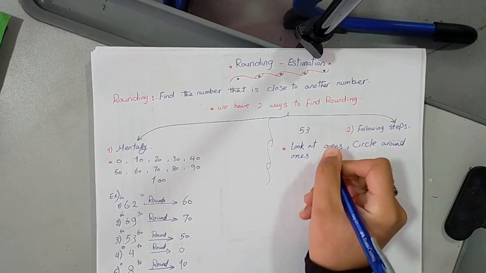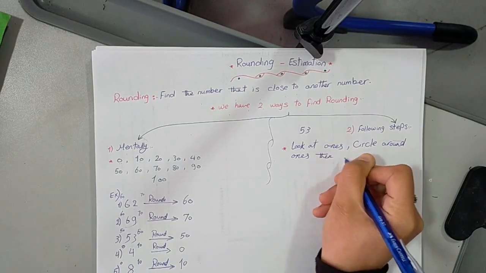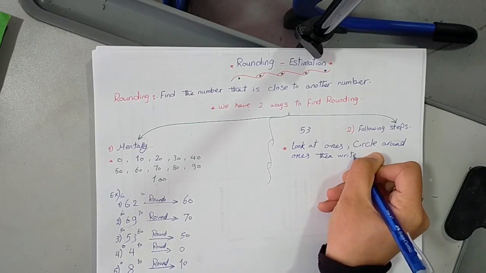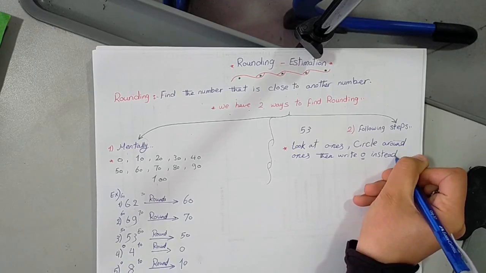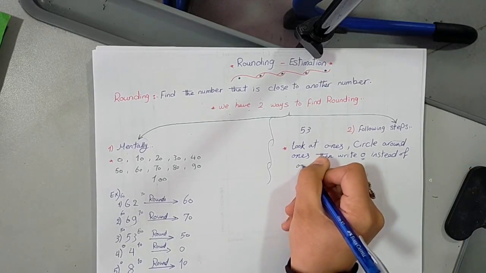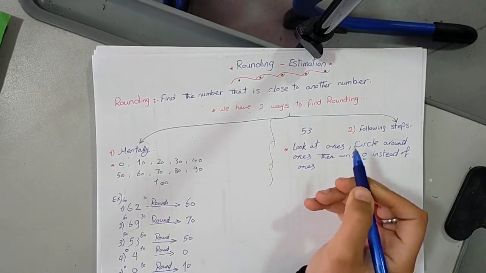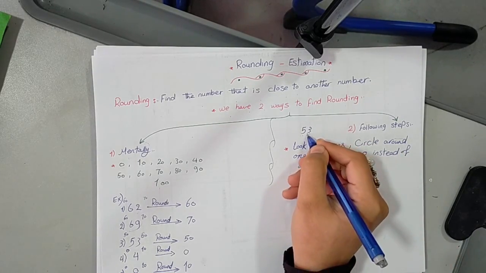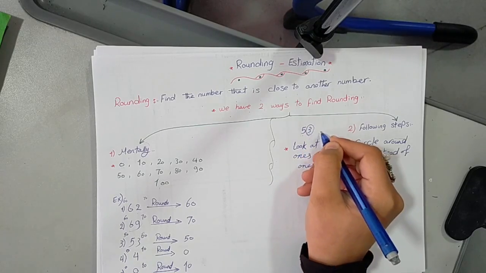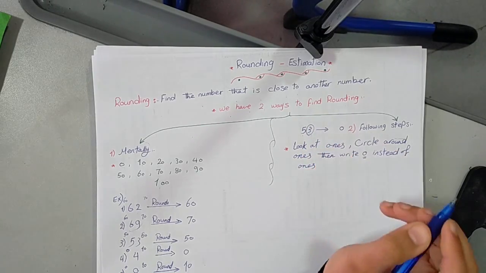Then write 0 instead of ones. Okay? This is the first step. The first step, look at ones. Here, 5 or 3? 3. Circle around ones and round, write 0 instead of ones.